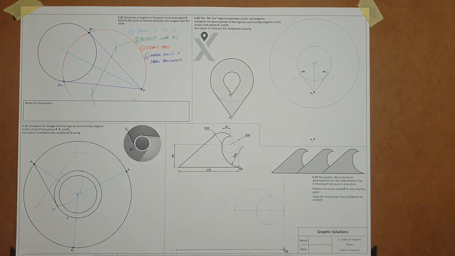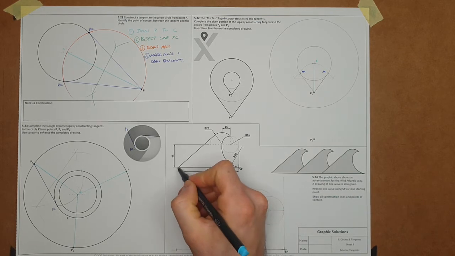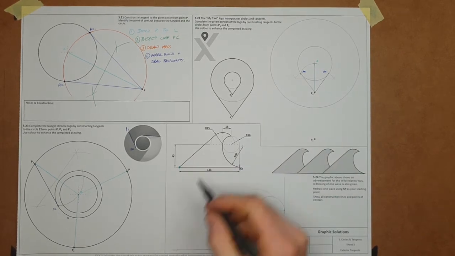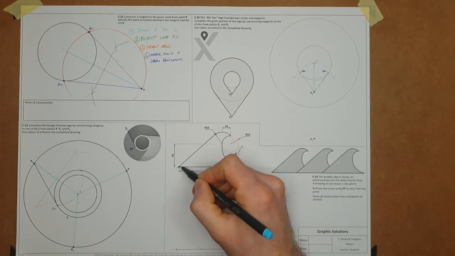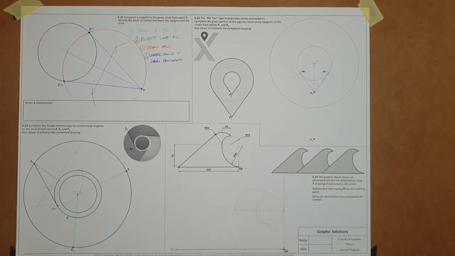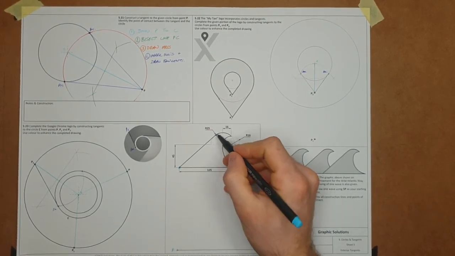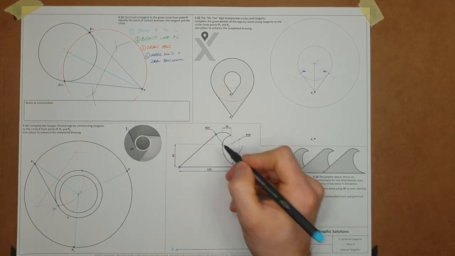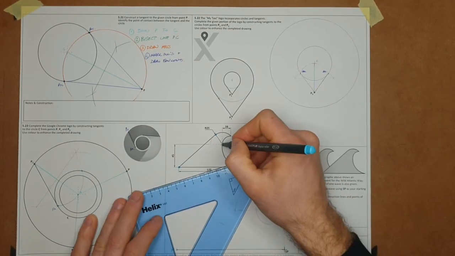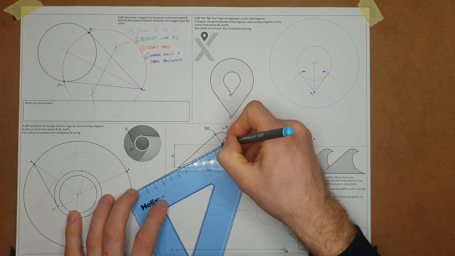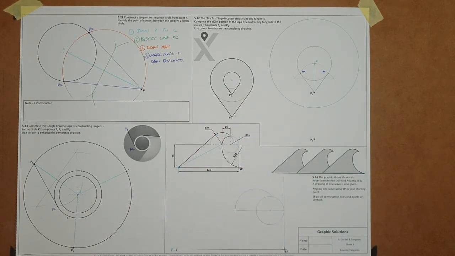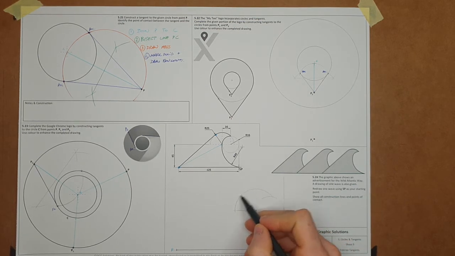Now, I don't know what part of this should or shouldn't be heavy yet, because there's a tangent from here to here. So from that point, P down in the corner, up to here. The center point of the circle is there. There's the center. Join P to C, bisect and swing your arc. So if you pause the video now, please, join P to C, bisect, swing your arc, get your point of contact and draw the curve.